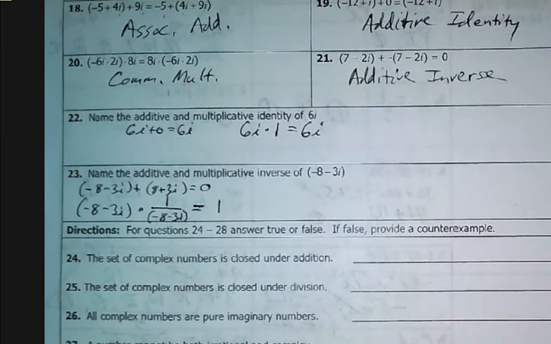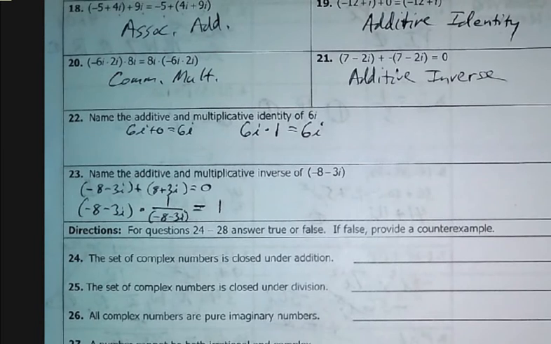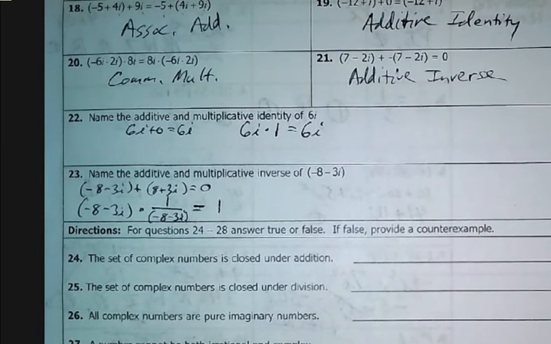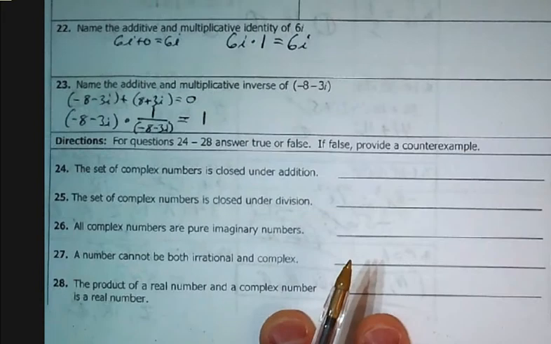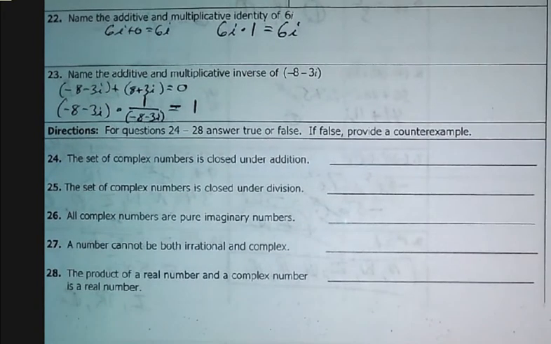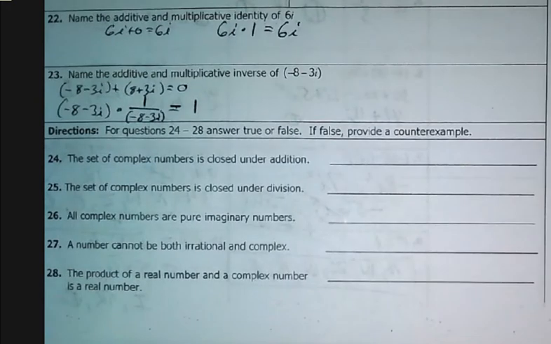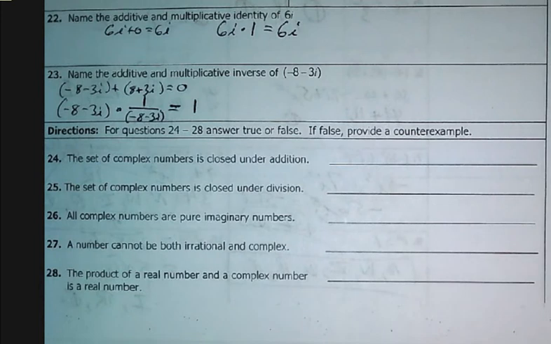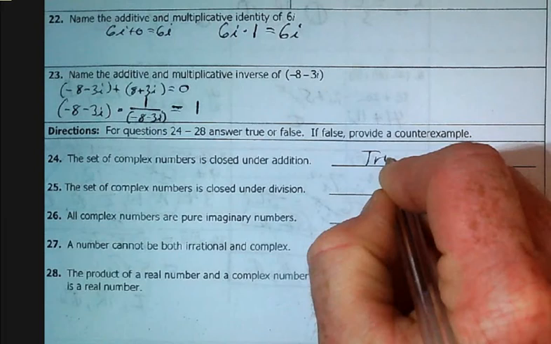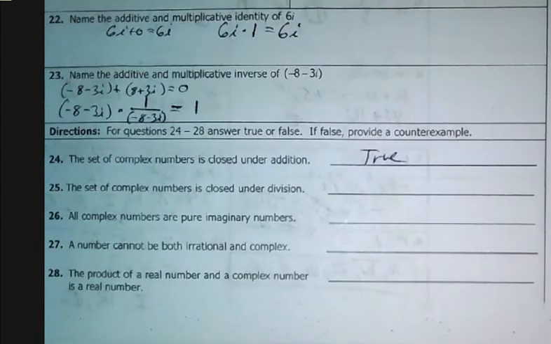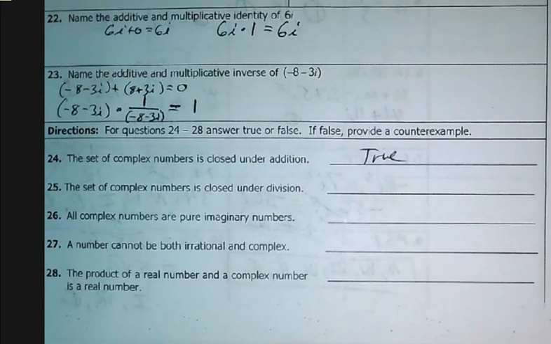Alright, the last 5 problems here are just some true-false questions. If it's false, we want to provide a counterexample. So here we go. The set of complex numbers is closed under addition. To be closed means that if I add complex numbers, I'm going to end up with a complex number. Is that true or false? True. Next, the set of complex numbers is closed under division. In other words, if I divide complex numbers, am I always going to end up with a complex number? True.